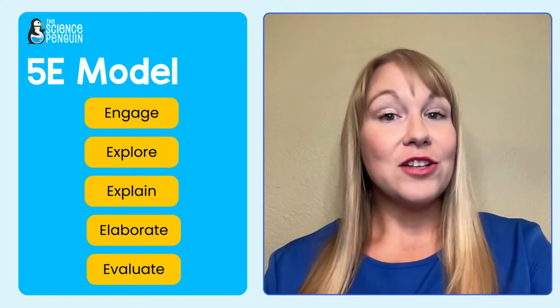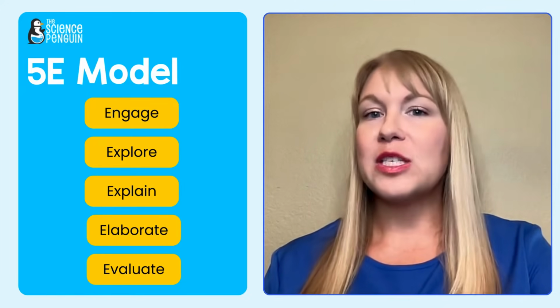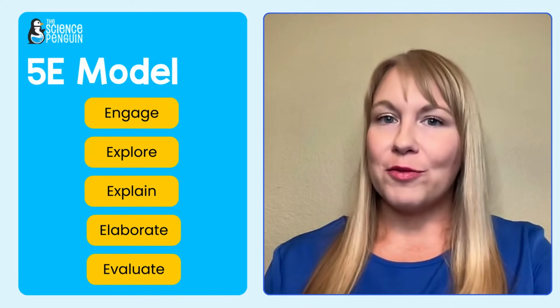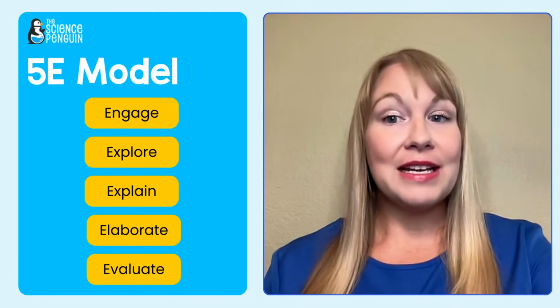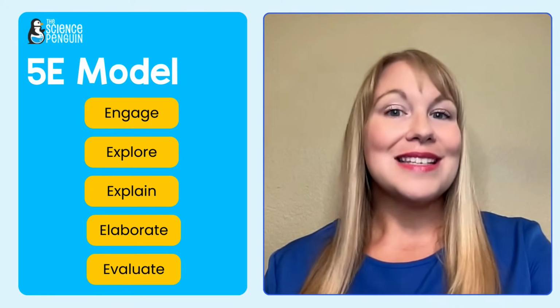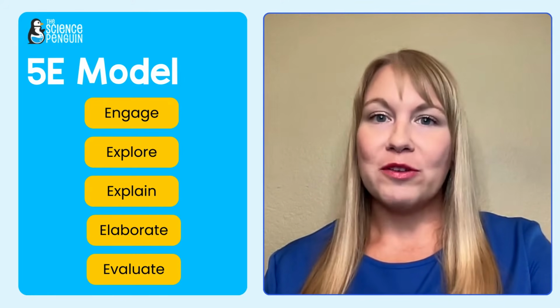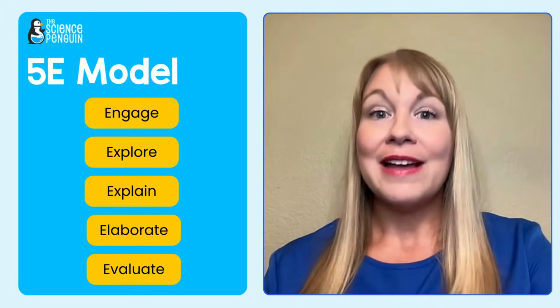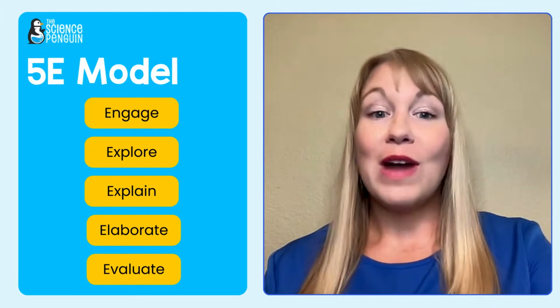knowledge in a hands-on scenario that's usually some type of experiment, investigation, or model. After that is evaluate, where students sum up their new understanding to show what they know. For Science Penguin units, this includes a CER, a quiz, and an open response. As you can see, the 5E model is a great way to structure science instruction in a way that allows for curiosity and gradual understanding.